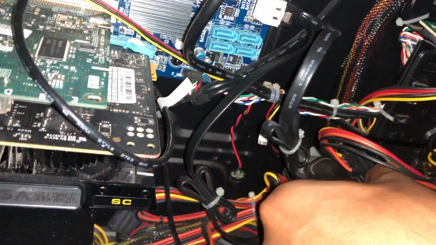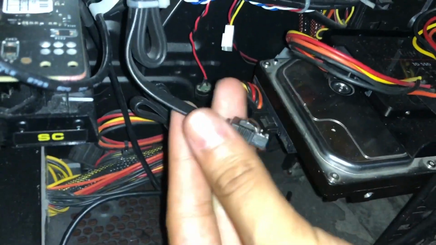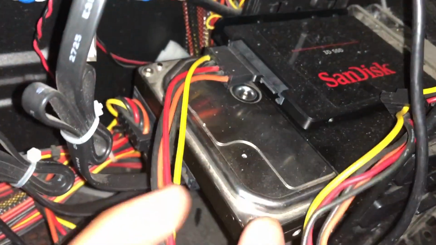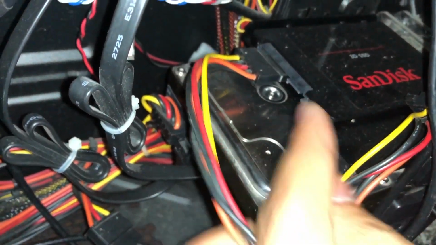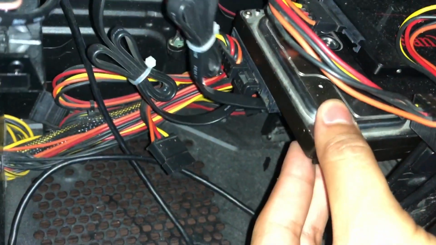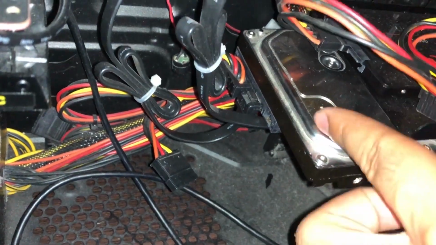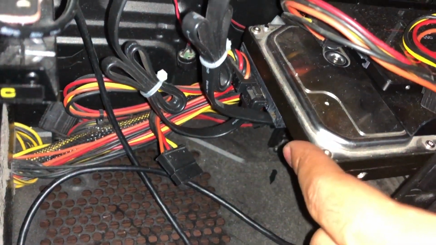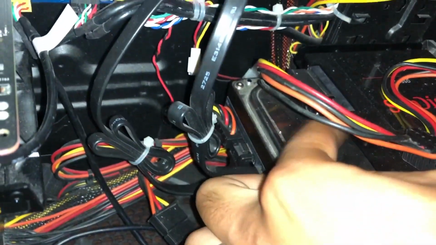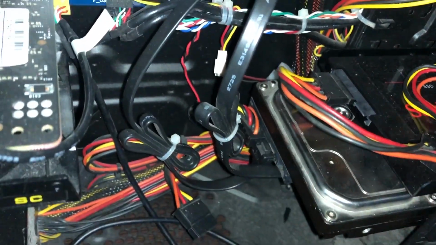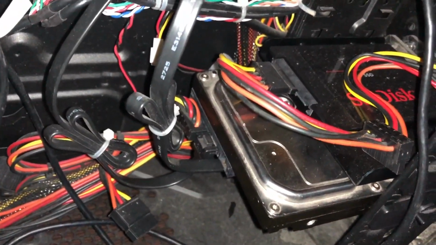So this is only for option 2 users that are using a different hard drive, not the same hard drive. What you're going to have to do is go on your computer and disconnect the original hard drive for the 64-bit computer. In my case, it will be the SanDisk. That SanDisk is my main operating system, and this one right here is going to be my Windows 32-bit hard drive. So you want to make sure you disconnect the main drive or else it will mess up your OS.